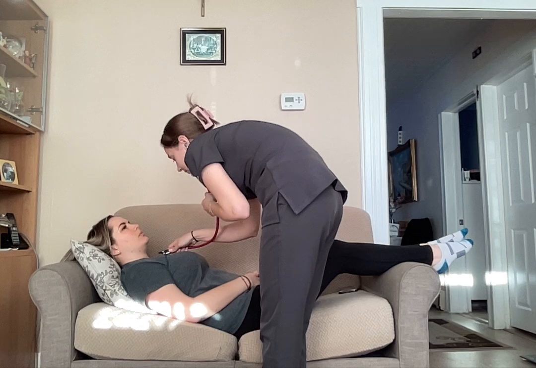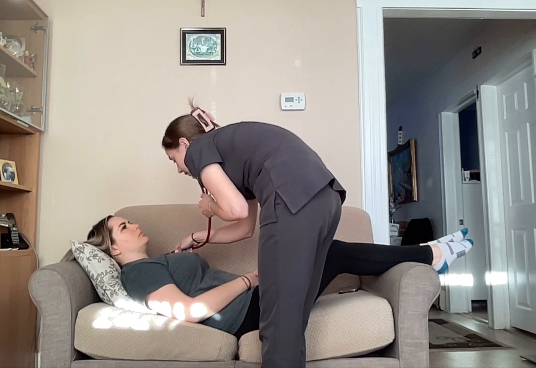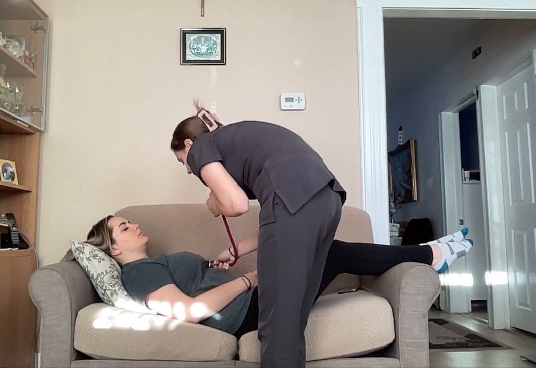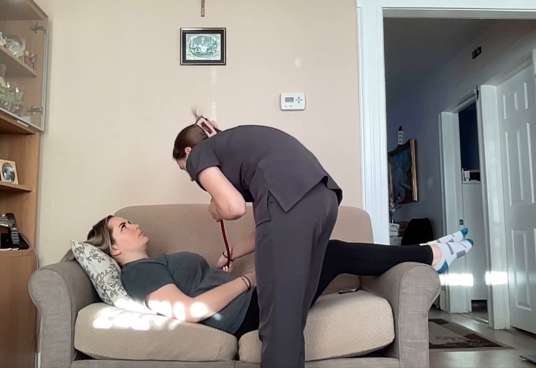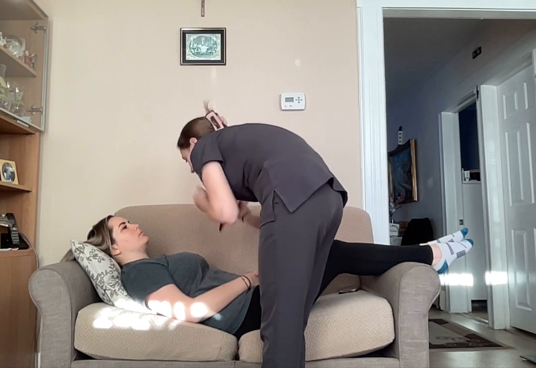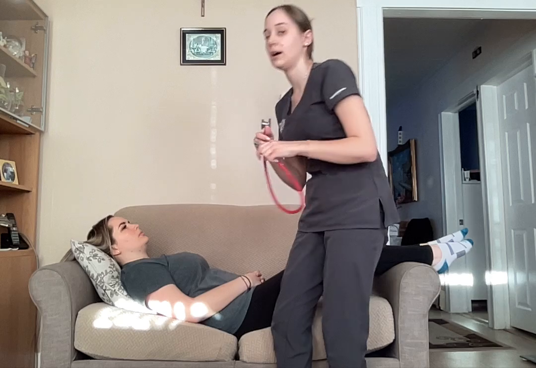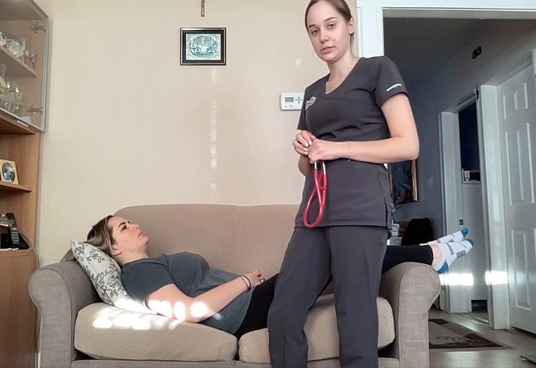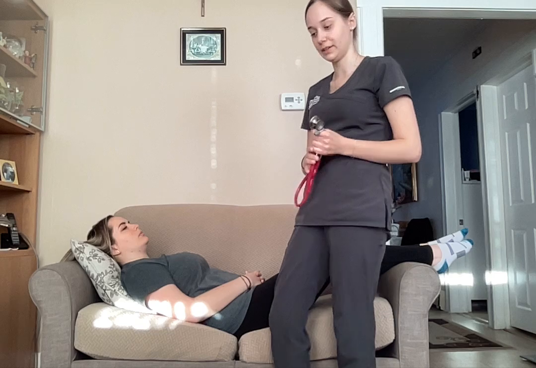Again with the bell. Aortic, pulmonic, Erb's point, tricuspid, and mitral. And there were no bruits or adventitious sounds heard. There's no murmur. S1 and S2 are both present, which are all normal findings.